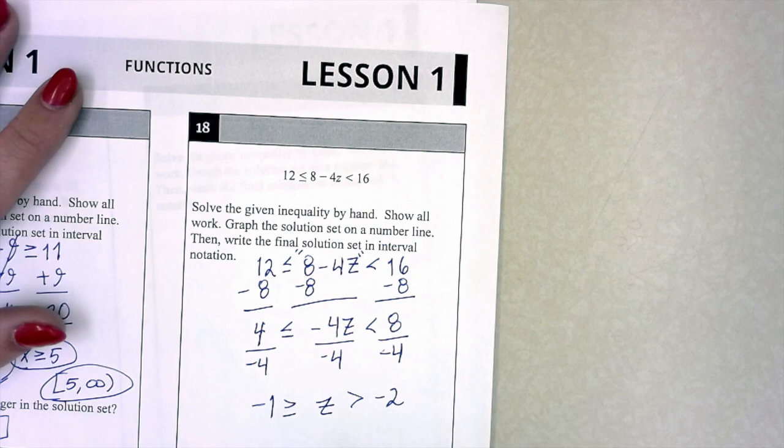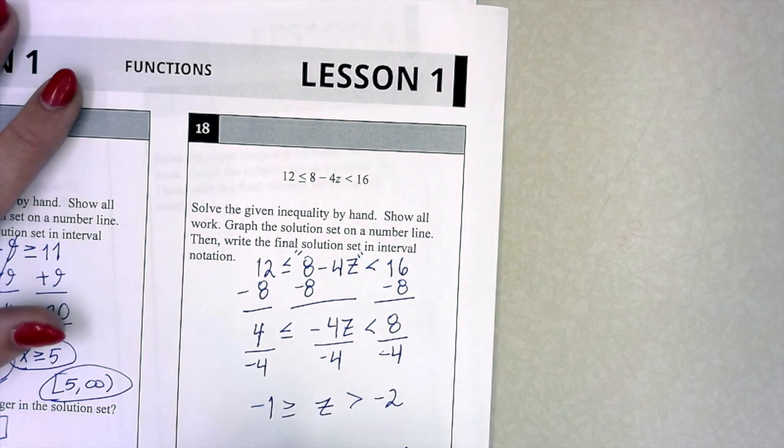However, when you go to shade, when you read from the z, they should be pointing in opposite directions. So z is greater than negative 2, but z is less than or equal to negative 1. So number line, here's negative 2 and negative 1. The negative 2, I have an open circle. The negative 1, I have a closed circle.